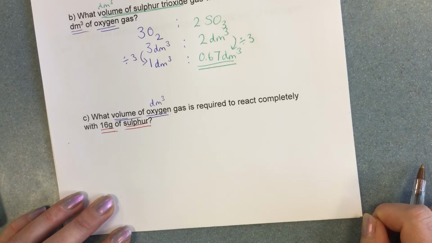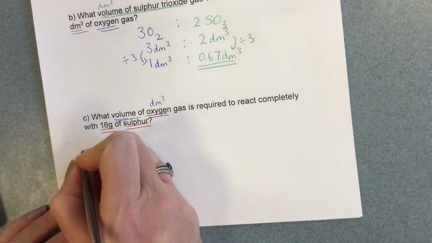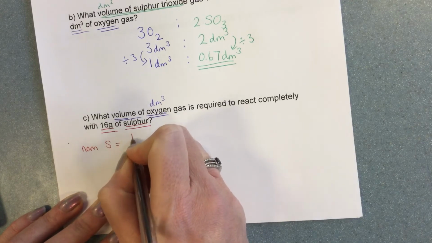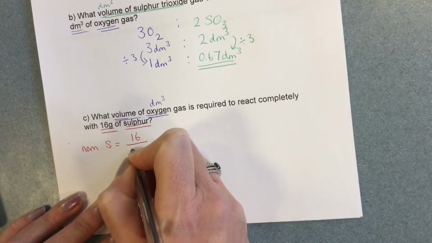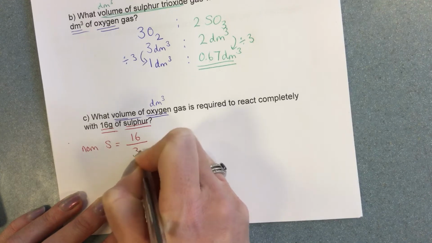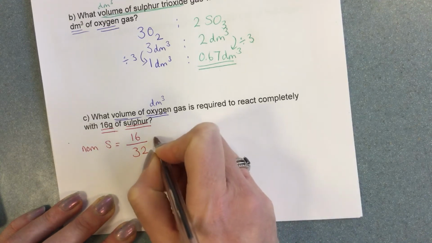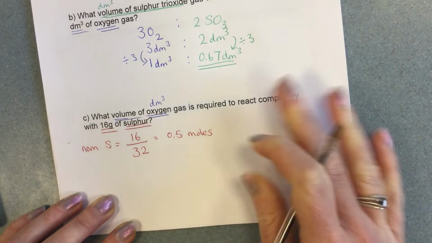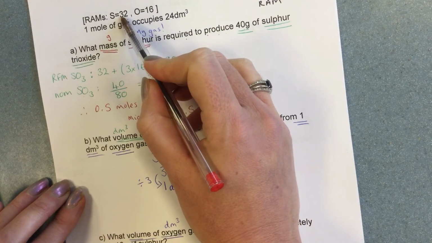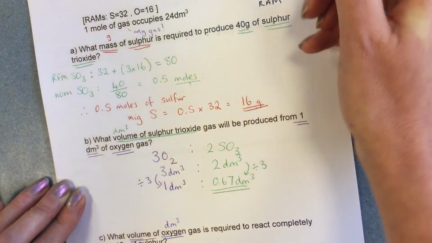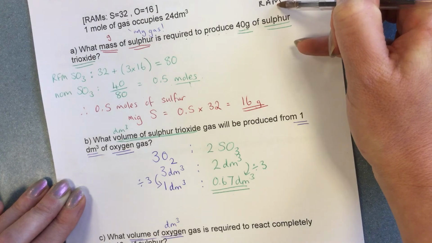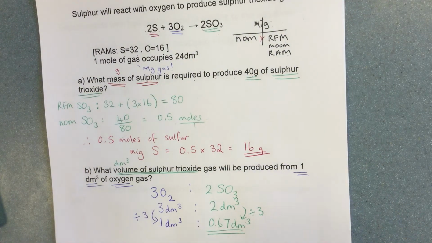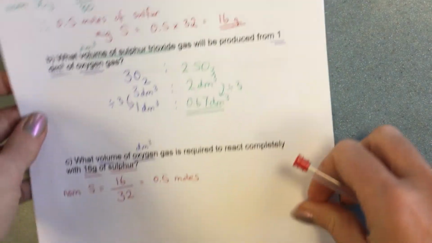So without even looking at the equation, I can do my moles of sulfur. Number of moles of sulfur is mass in grams, which is 16, divided by the mass of 1 mole. The RAM of sulfur, as we used before, is 32. So again, it's 0.5 moles. I'm not using the equation yet. I've done mass in grams divided by the mass of 1 mole in order to get me my number of moles of sulfur.